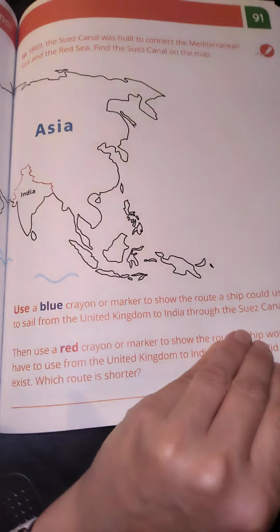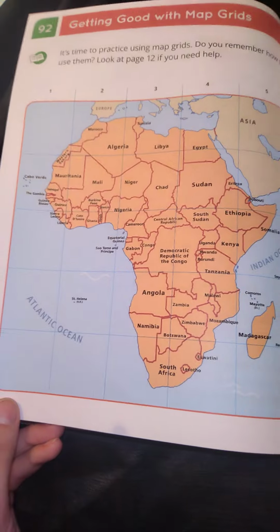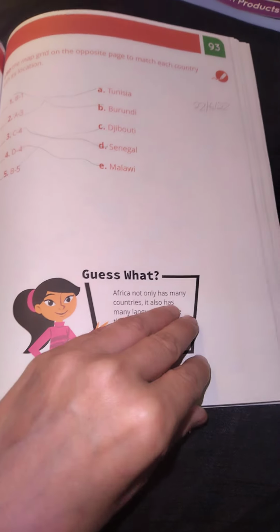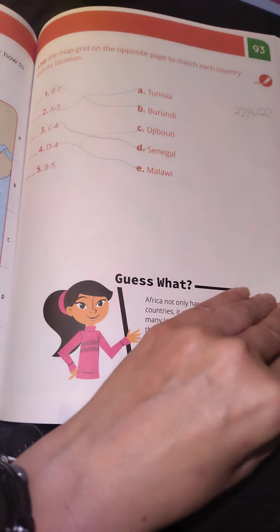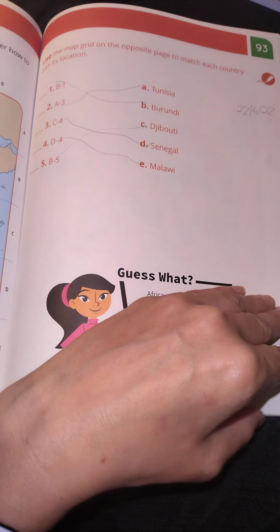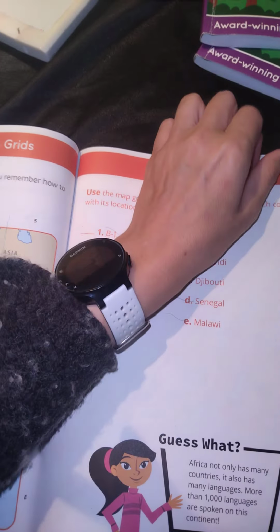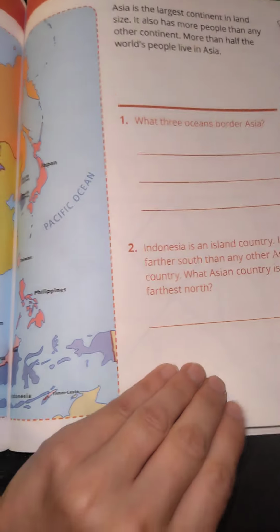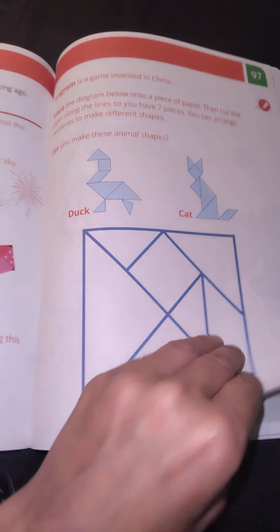Super fun. Again, some more colouring in. Oh, getting sticky, sorry guys. Map, let's look at the map. Lots of looking at the map, which is good. And then some answers. A bit of fun there.